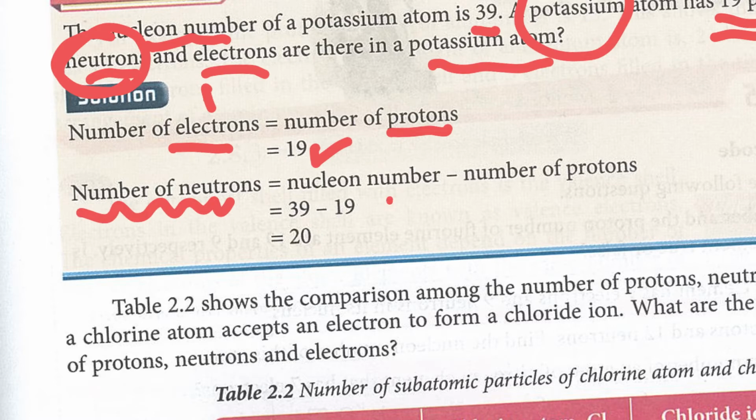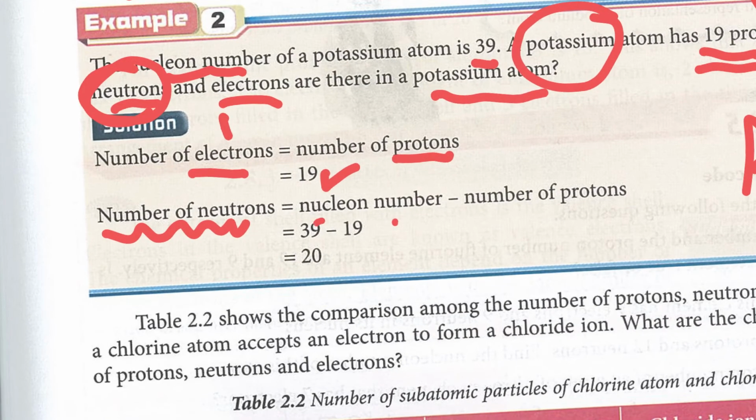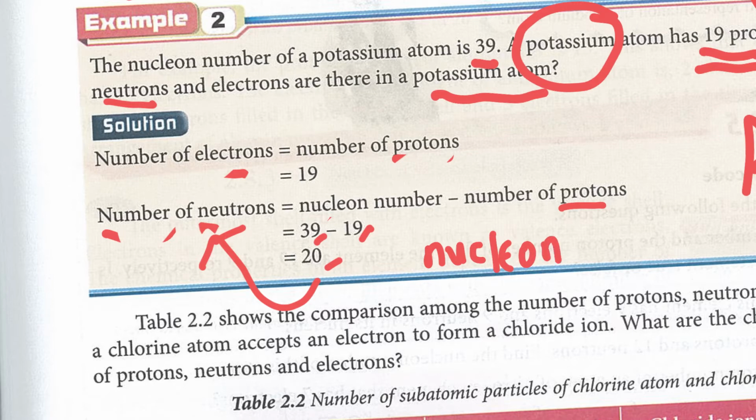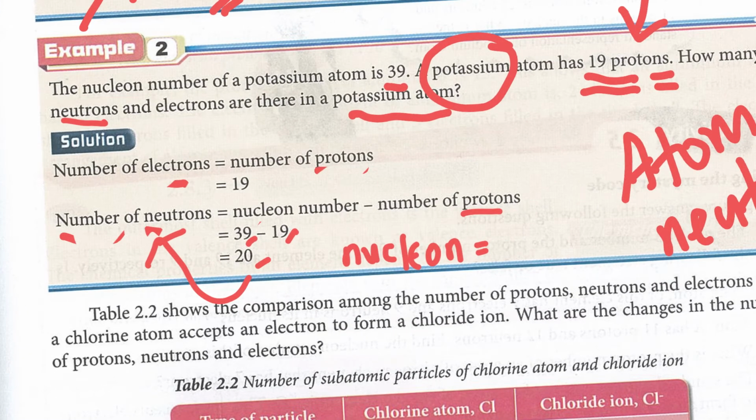When you are asked to find the number of nucleons, the formula just now was to find nucleon number, but look at the question over here. It asks you to find the number of neutrons. You have nucleon number 39, you have proton number 19. So when you subtract them, you will have neutron, because remember, the formula of nucleon number is nucleon number equals proton plus neutron.